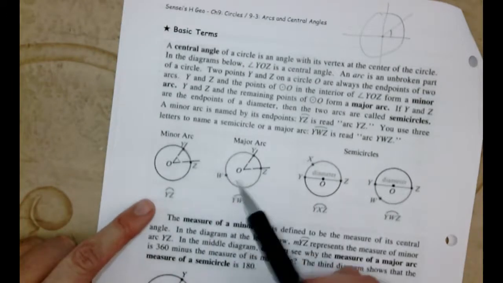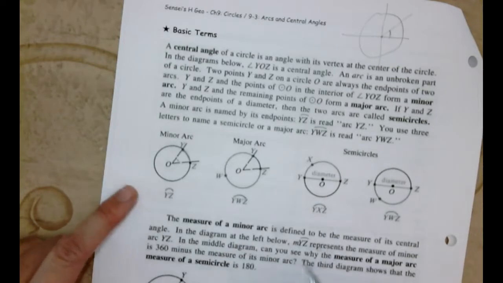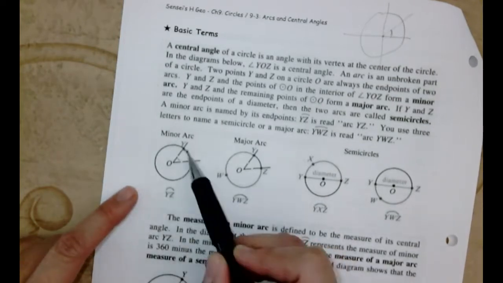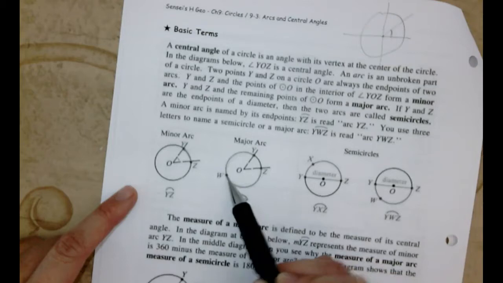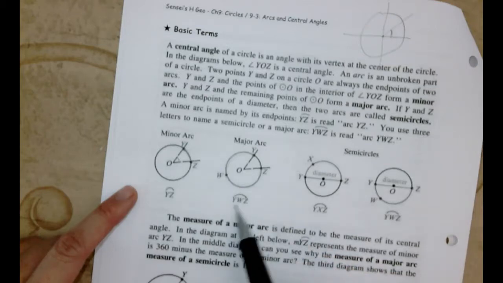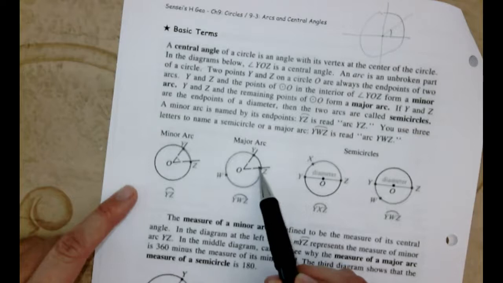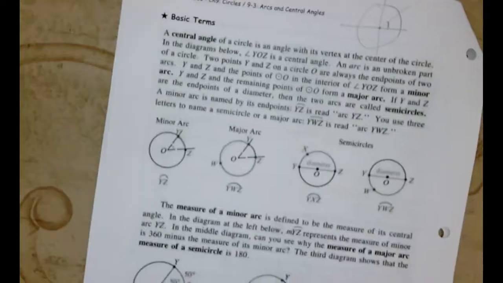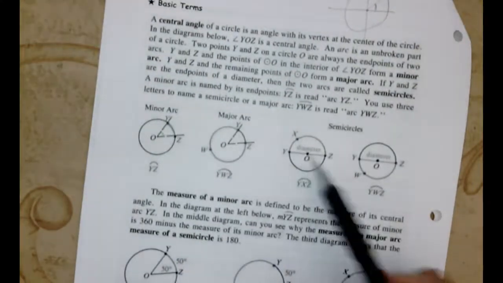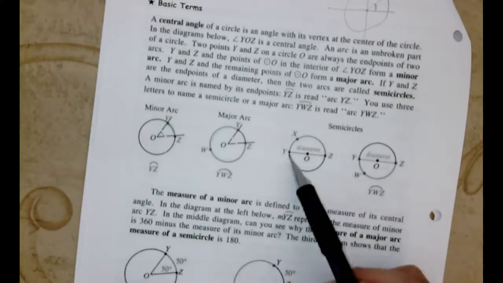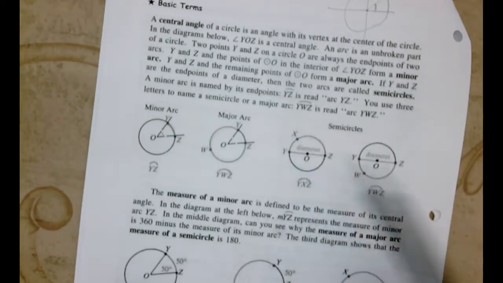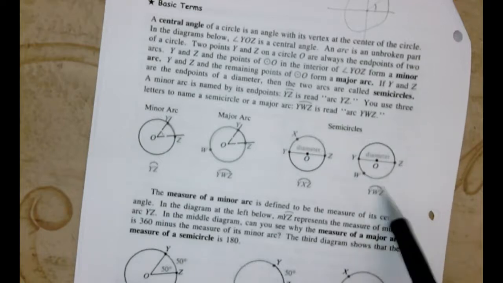Later you learn measure of arc, then you have an M in front of it, just like a measure of angle. If it says YZ, that's a minor arc. If you want to refer to this side of the arc, it's called a major arc. You have to give another point and call it YWZ so that it distinguishes YZ from YWZ. And if the line is a diameter, then arc YXZ is a semicircle. YXZ, and YWZ is also a semicircle.